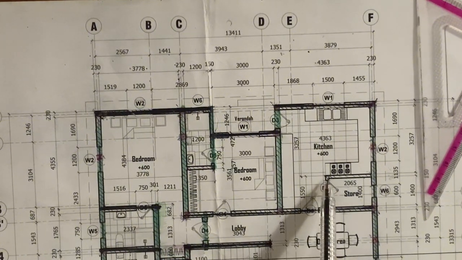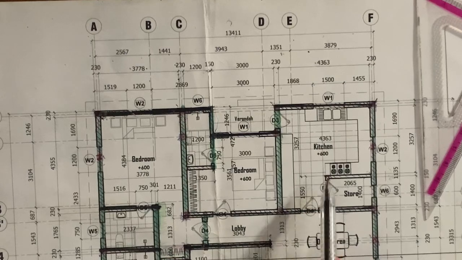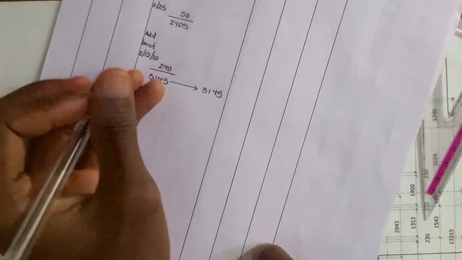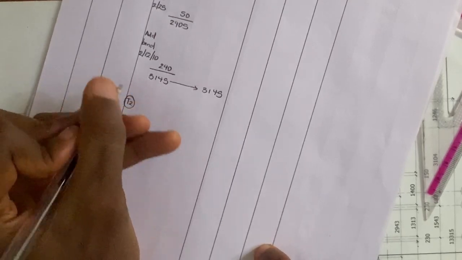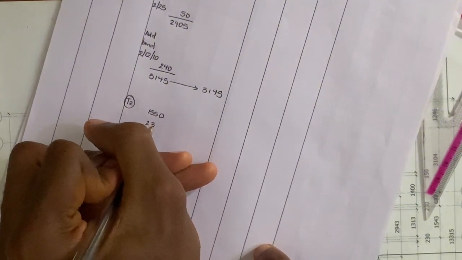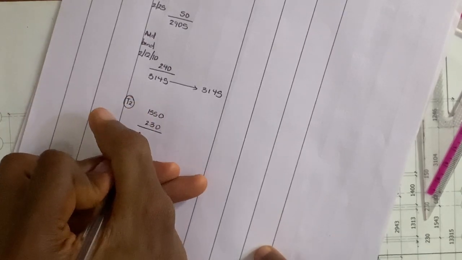So how do we determine the length of this lintel from this edge down to this edge? As you can see, they've given us the dimension from this edge down to the inside as 1,550. So we're now going to be adding 230 mm to give us the total length from here down to this end. So let's do the math. We're going to be calling that T2. So 1,550 plus 230 is going to give me a total of 1,780.